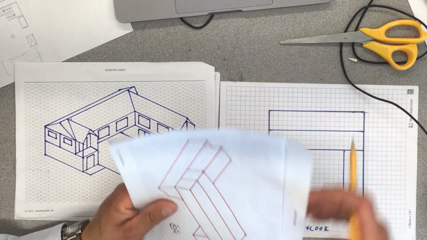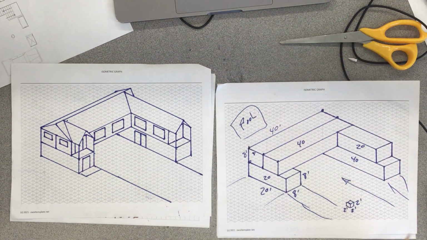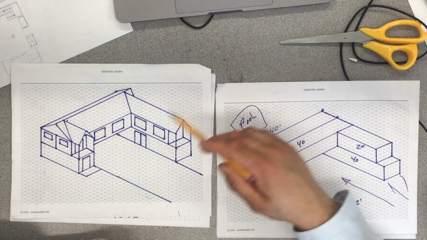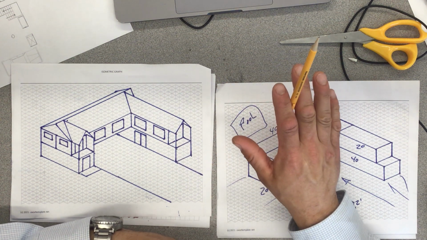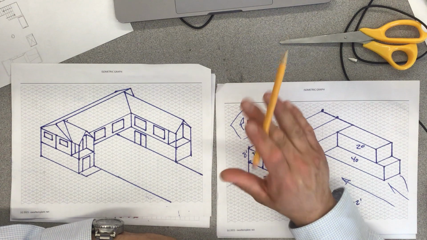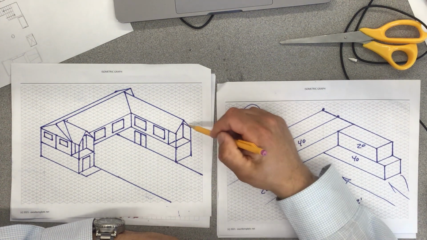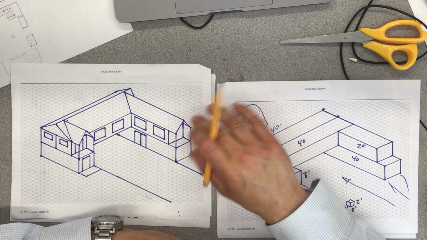All right, so basically taking this isometric, I added a roof. Now, you don't necessarily need to add a roof. You can do it in different ways. Container houses can have flat roofs. Container houses can have these gabled roofs like this. So that's up to you. I just like the look of this.